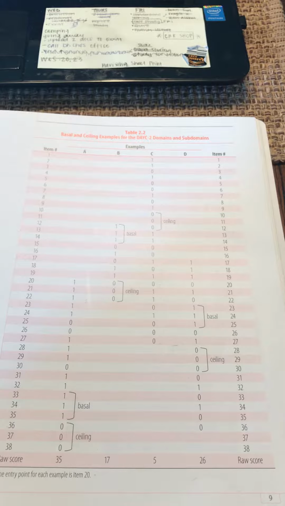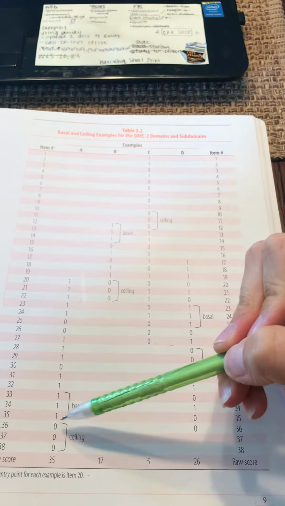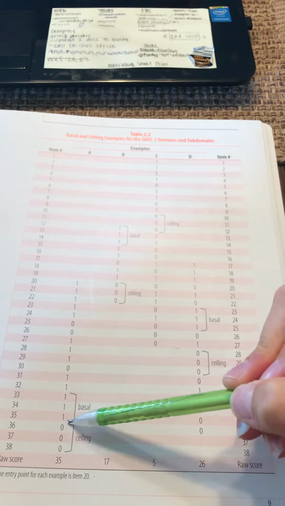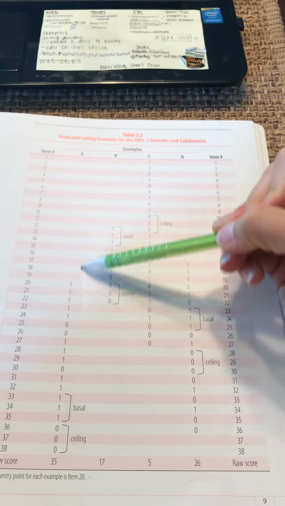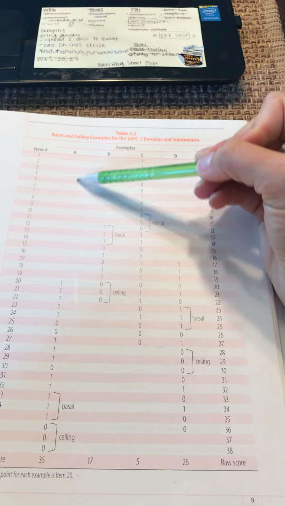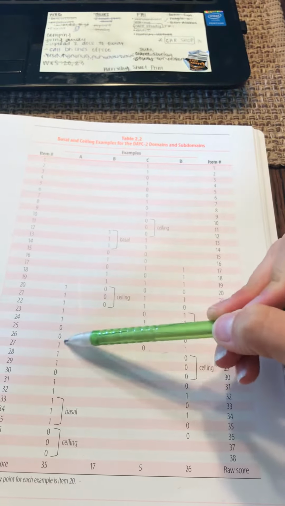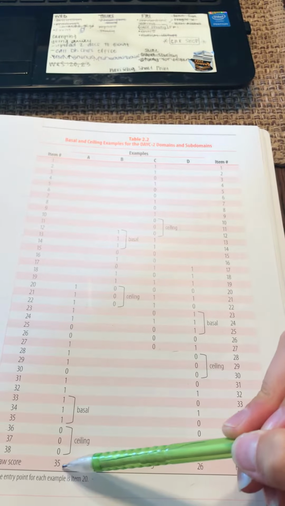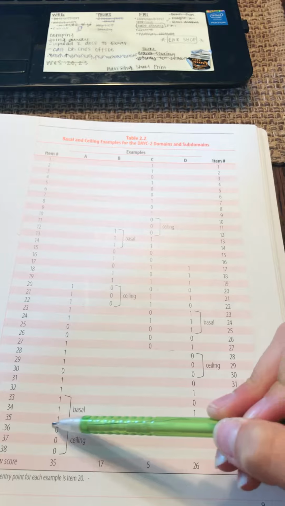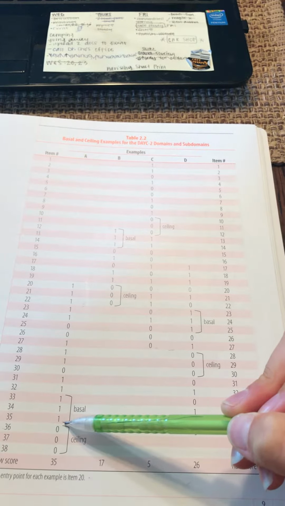So in order to score this, you start at the basal that's closest to the ceiling, so 35, and you count all of the numbers. Even the item numbers that weren't given still count as credit, and even the zeros. So in this case, the raw score would be 35, and that's the number that the basal cuts off.